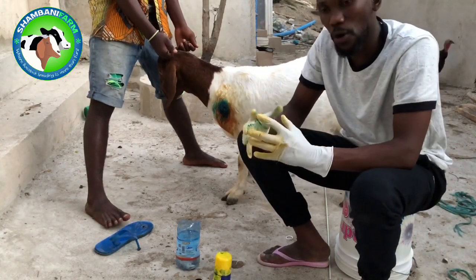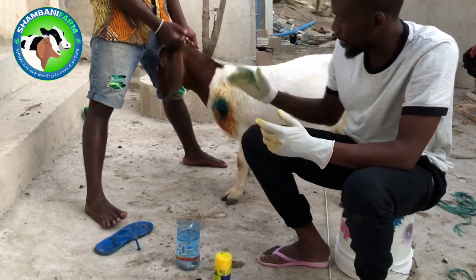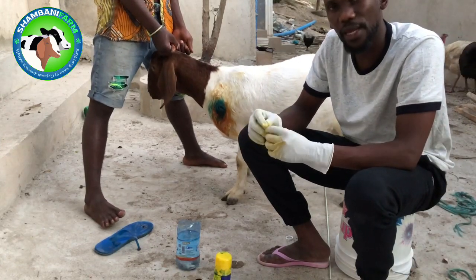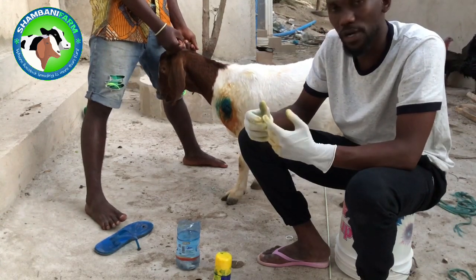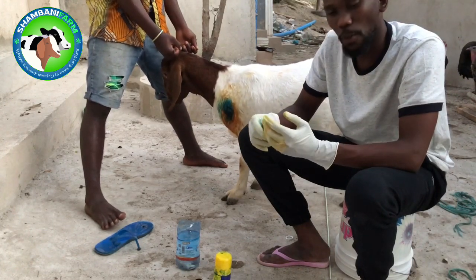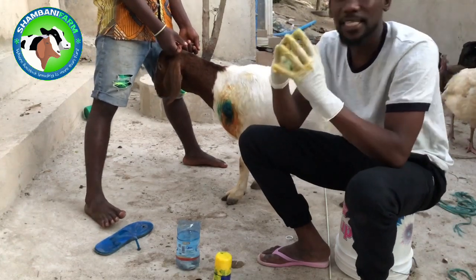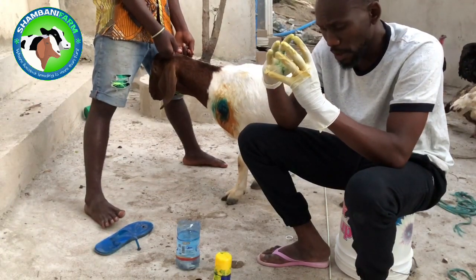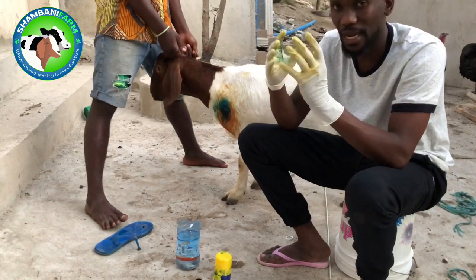So tomorrow we're going to again clean the wound and dress it well, and continue that for the next 3 consecutive days. And we believe after that, then the wound is going to start healing, and therefore there will be no more need for us to continue to dress it. So basically, that's the typical process that we take when we are dealing with an abscess, or we're treating a goat that has got an abscess.